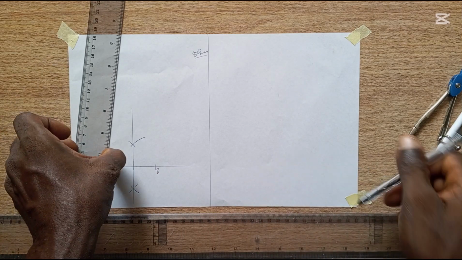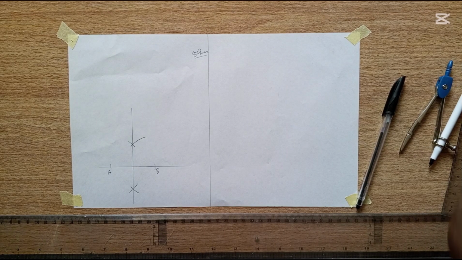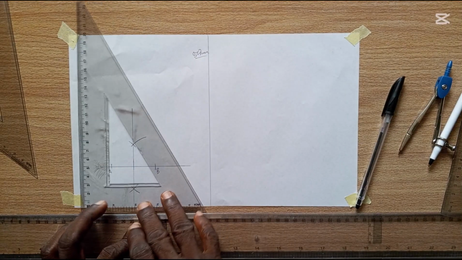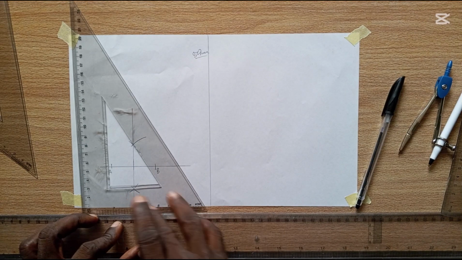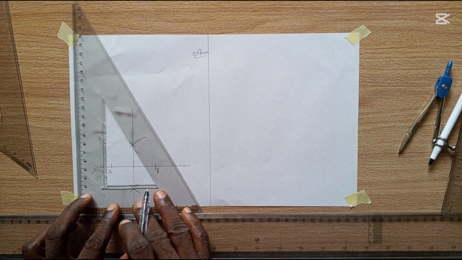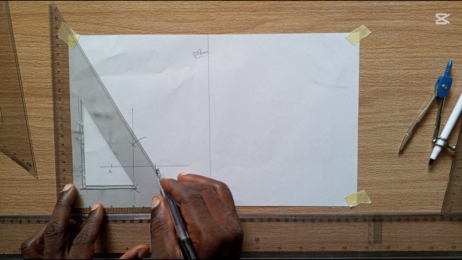After bisecting that, the next thing I'm going to do is take my 60-degree set square and 45-degree set square. At B, for instance, I put my set square on my T-square, shift it to point B, and then rule a line.